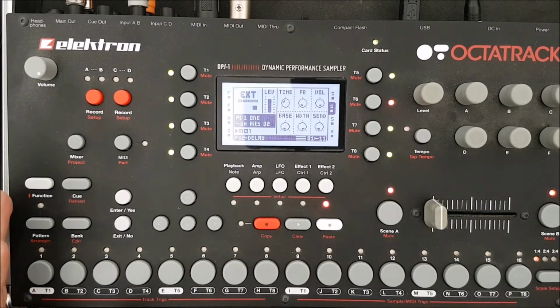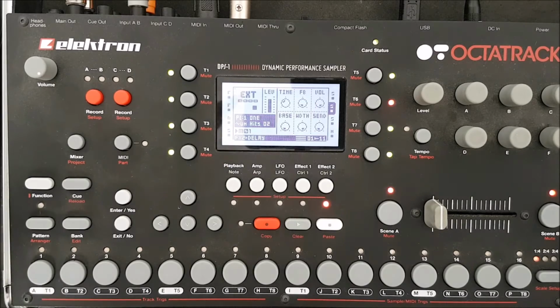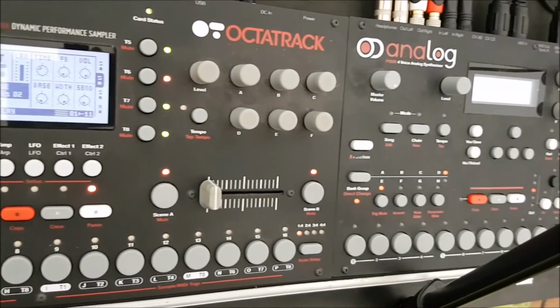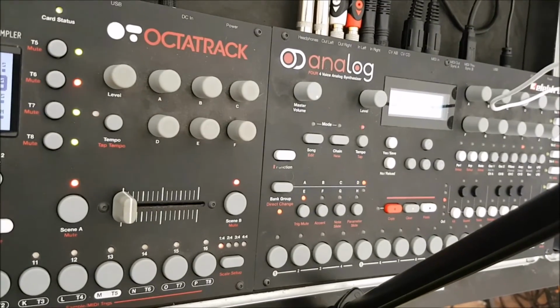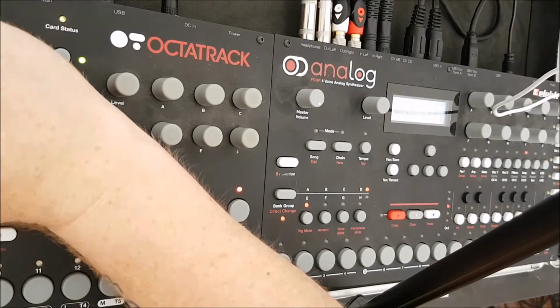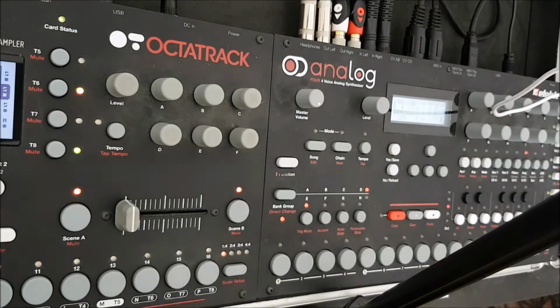So that's cool. I've also actually got the Analog 4, which I will try and show by using the camera real gently. It's over there, see? You can't see it very well, but it is also playing some stuff, so I'm going to turn all of this stuff off on the Octatrack.